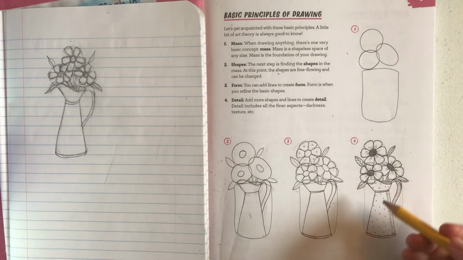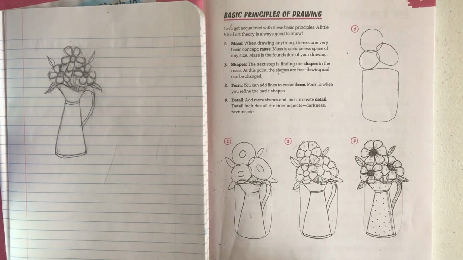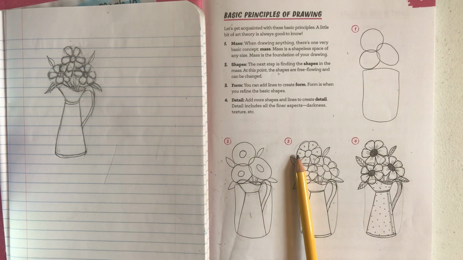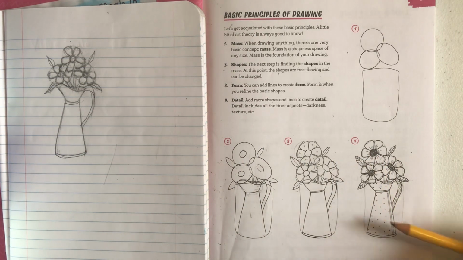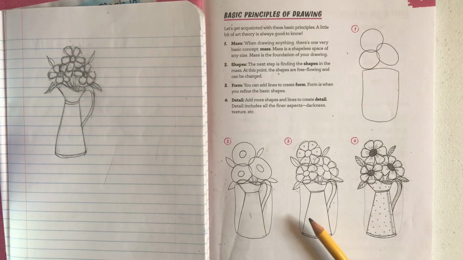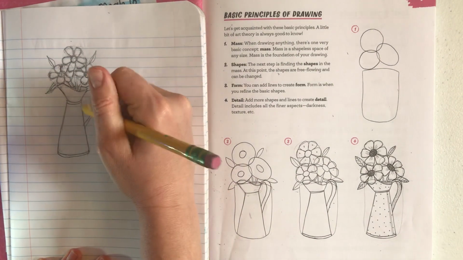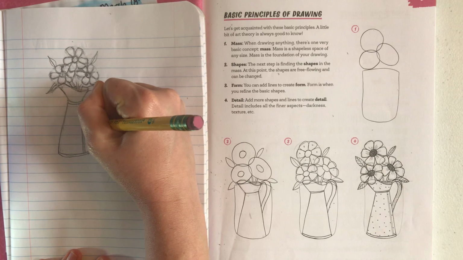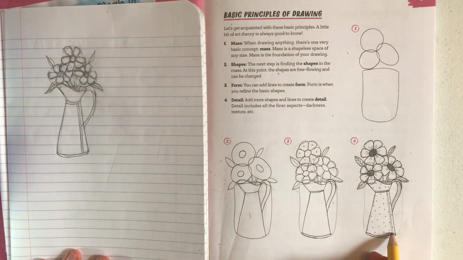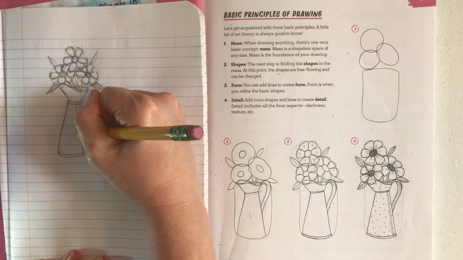Now it looks like they've gone in and added even more details between step 3 and step 4. So let's start with the vase again. What do you notice that's different about the vase from 3 to 4? I don't really want to give my vase polka dots, but I do like this stripe right here. So I think I'm going to add a lot more stripes.